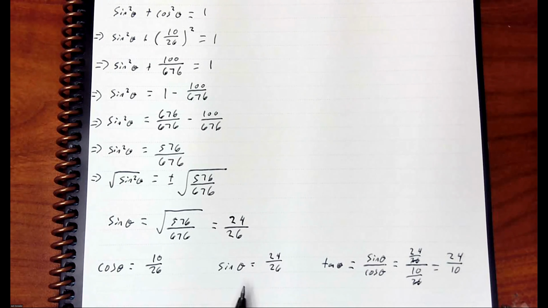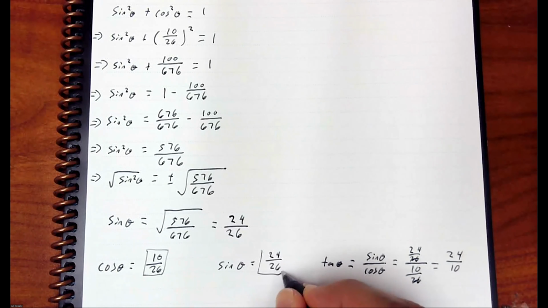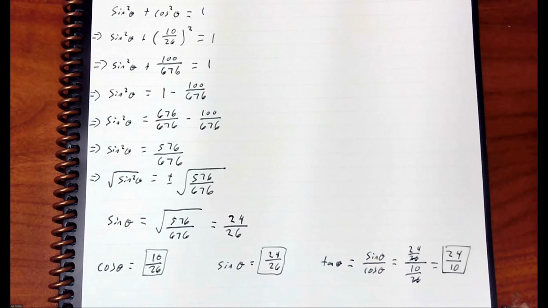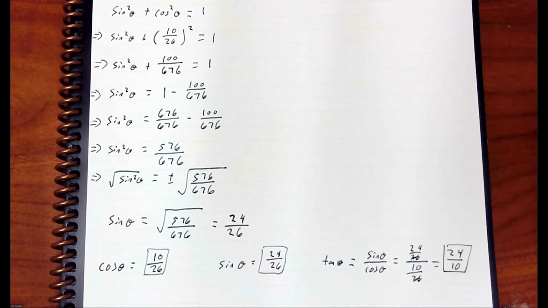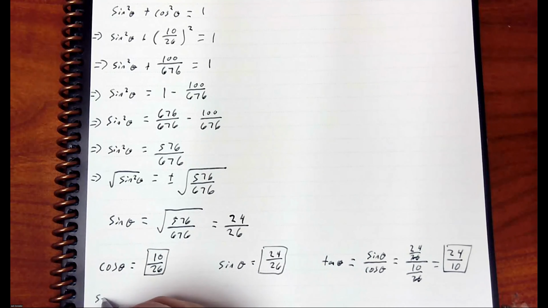So we have cosine, sine, and tangent. What is the reciprocal of cosine? Secant or cosecant? Okay, so we can just flip this one over and get secant.